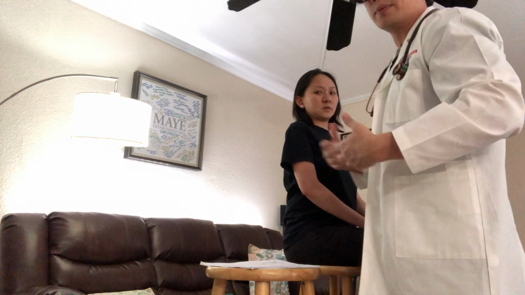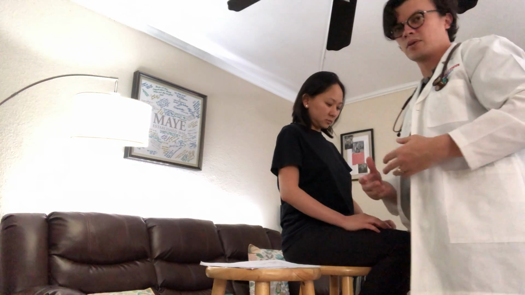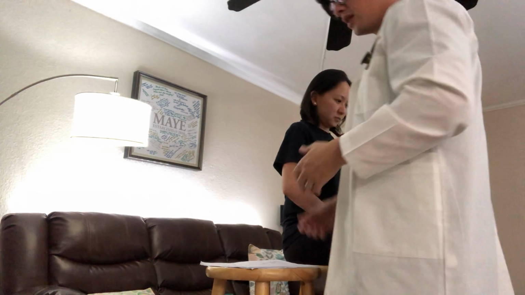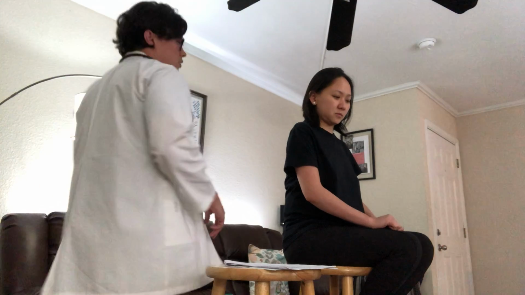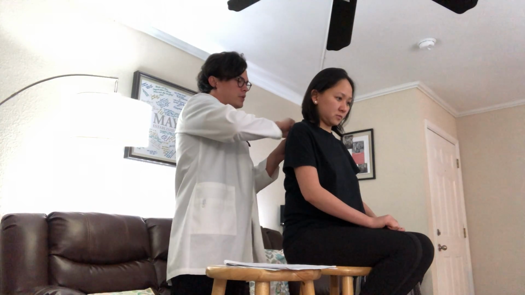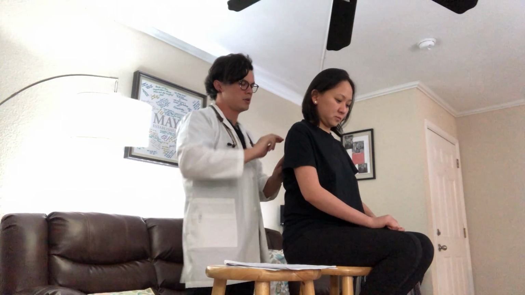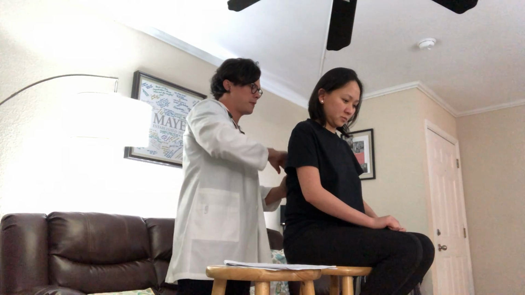For patients who have bigger breast tissue and more adipose tissue, you ask them to move their breast up while you do your technique. And also you percuss from the back of the chest.